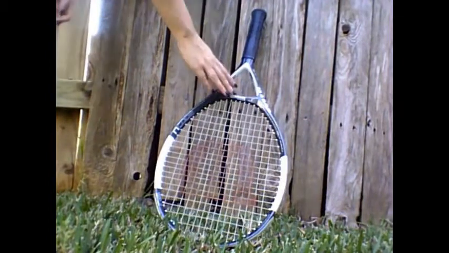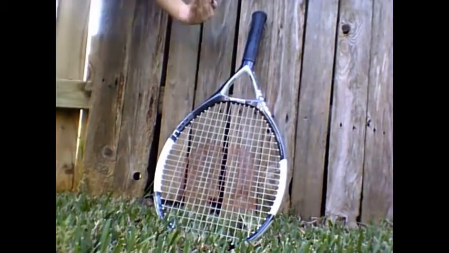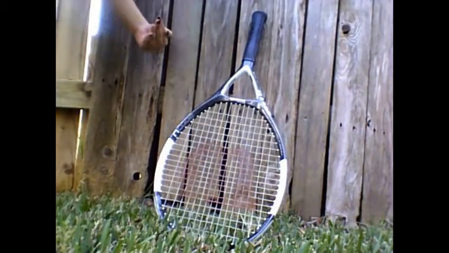And the force that gravity is putting on it is the same force that the fence is putting on it.